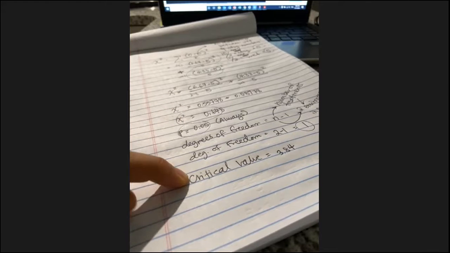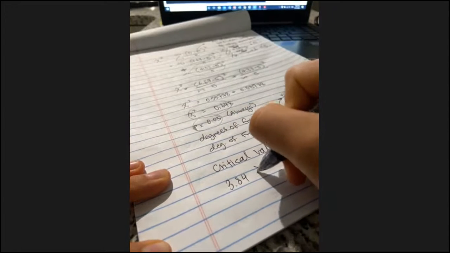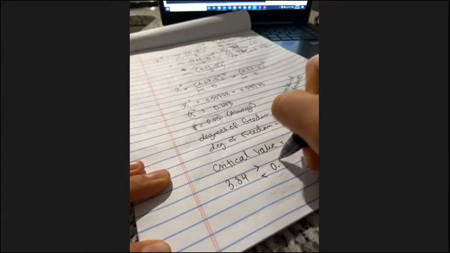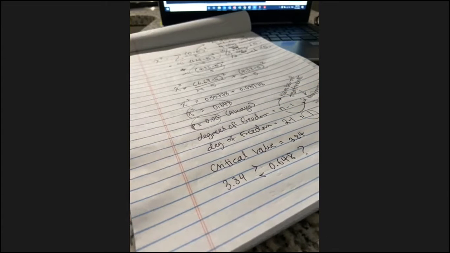Okay, so I've written this down here, our critical value based on our degrees of freedom of 1 and based on our p-value of 0.05, our critical value that we're going to be comparing to our chi-squared is going to be 3.84. Now, is 3.84 greater than or less than 0.648? It's clearly bigger than, right?